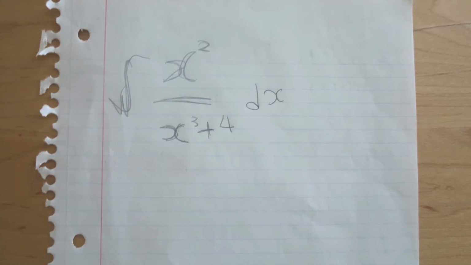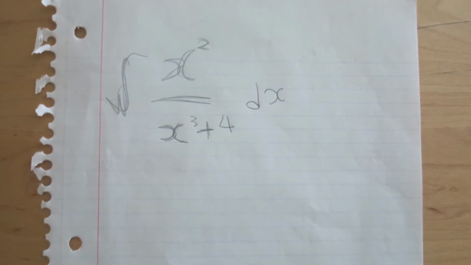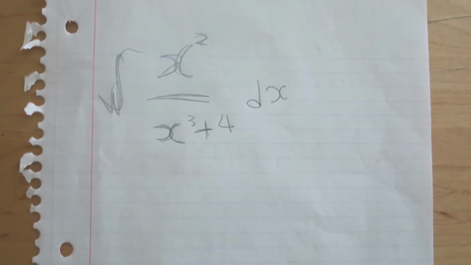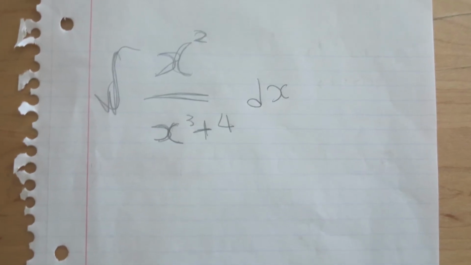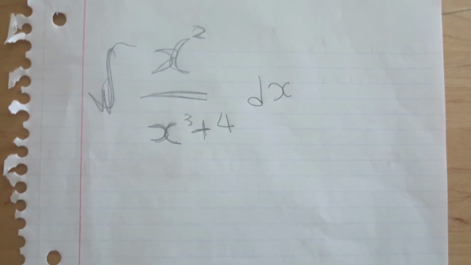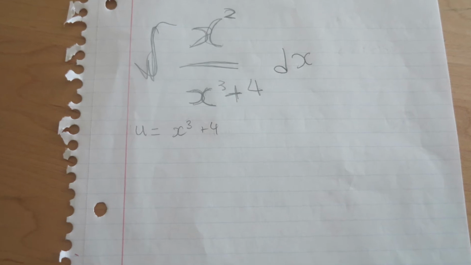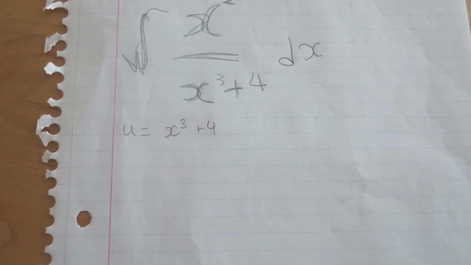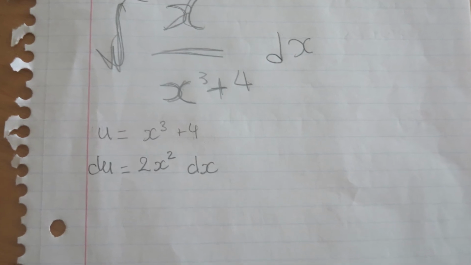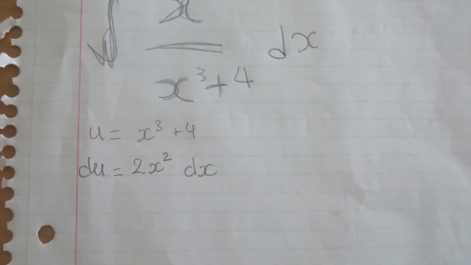This problem cannot be solved in the normal way either. I realize that I have the expression x cubed plus 4, and I also have a part of its derivative, which is x squared up there. This is a big clue for me to use u substitution. So, I'm going to set u equal to x cubed plus 4. Then I will find du, which is the derivative of x cubed plus 4, which is 3x squared times dx.